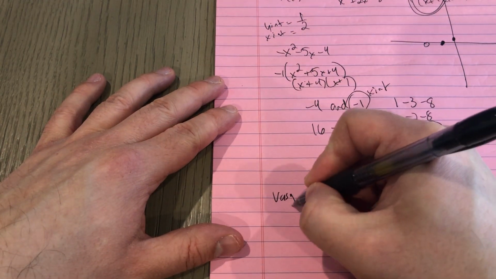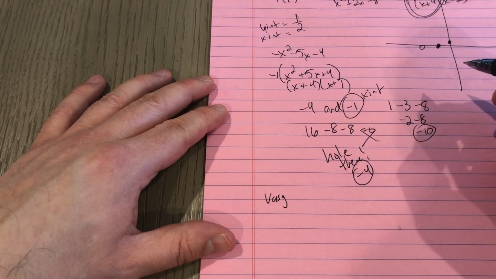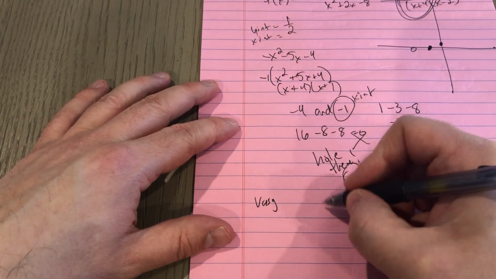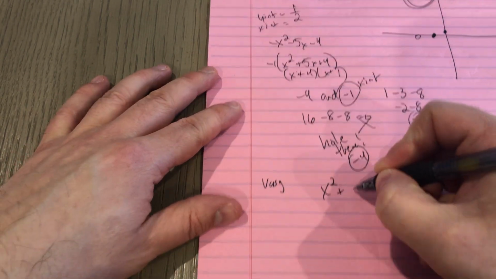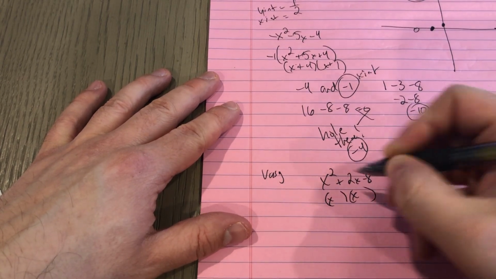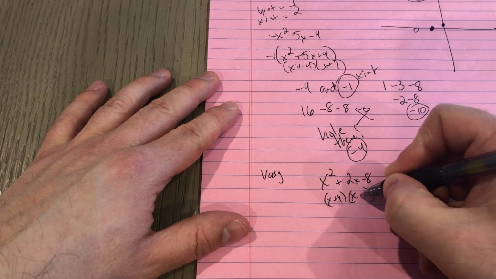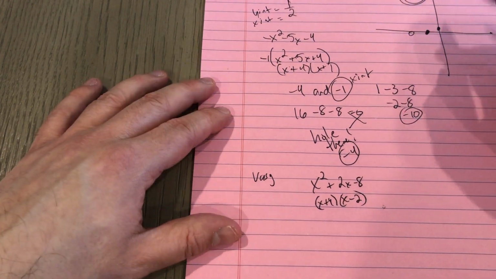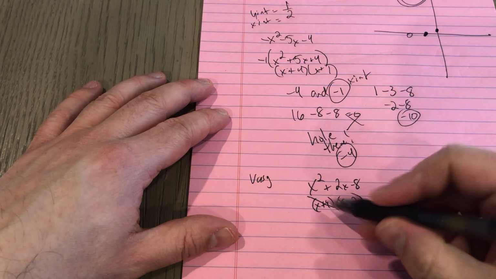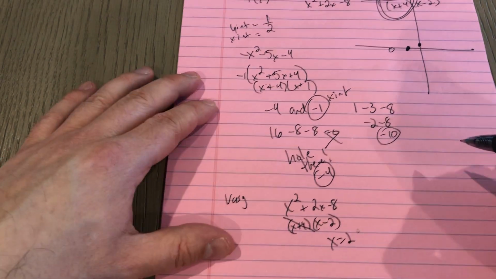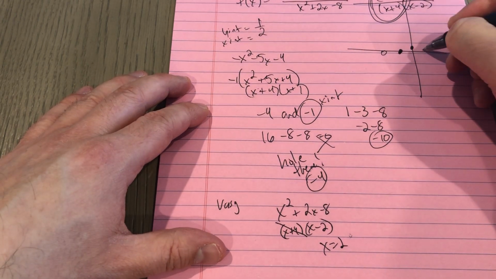Vertical asymptote. Set the denominator equal to 0 and solve. Well, I kind of already did that over here, right? So let's just do that again. The denominator is x squared plus 2x minus 8. Factoring out x and x, I know I need a positive 4 and I know I need a negative 2. But remember what we talked about, the common factor here. That doesn't work. There's the hole there. So x equals 2 is my vertical asymptote. So this is 1, this is 2.